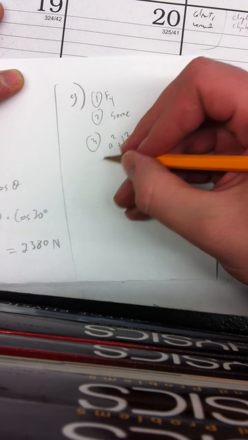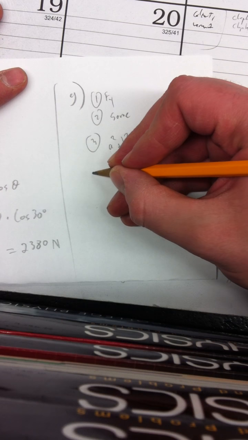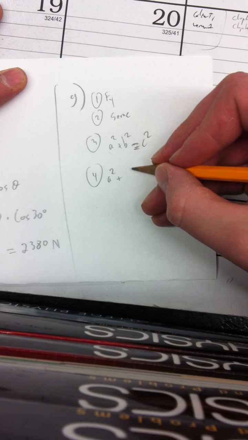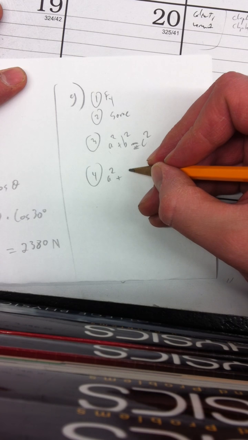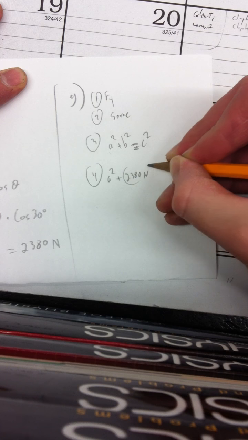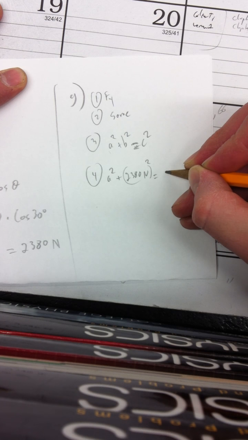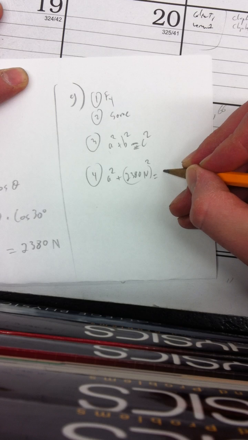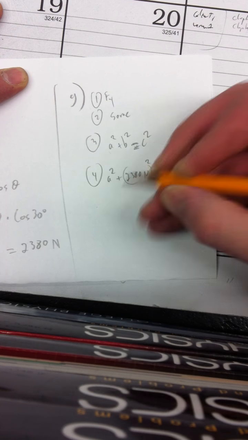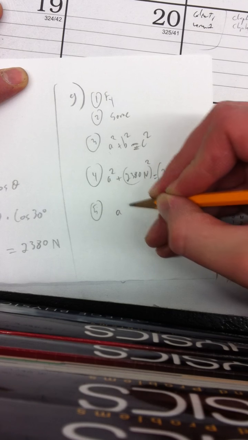It doesn't matter which one of these two you solve for, so a squared plus b squared, which is Fx, 2,380 newtons squared, equals the net, or the resultant, 2,750 newtons squared.